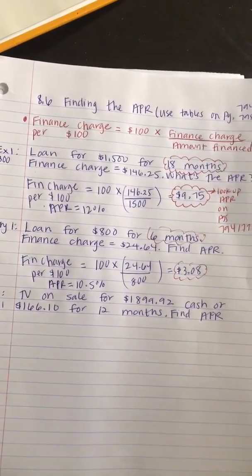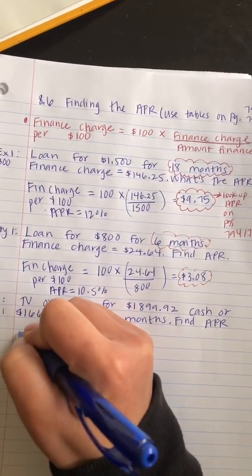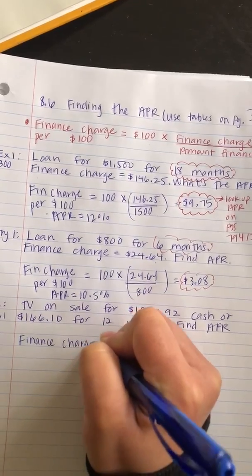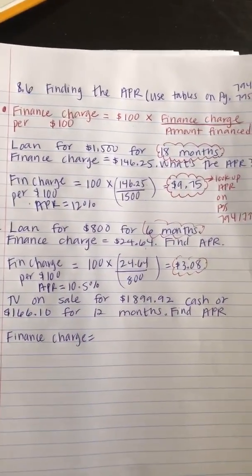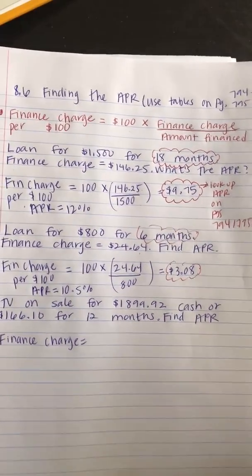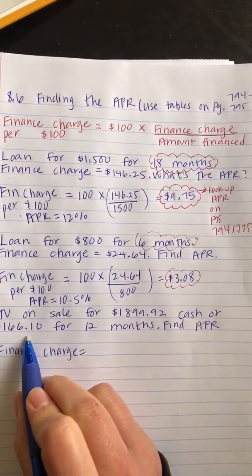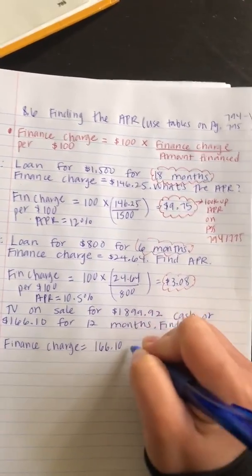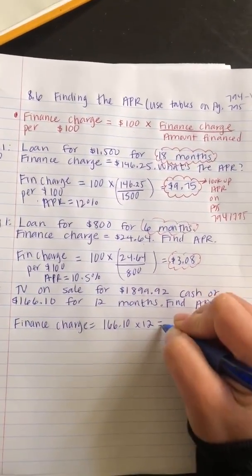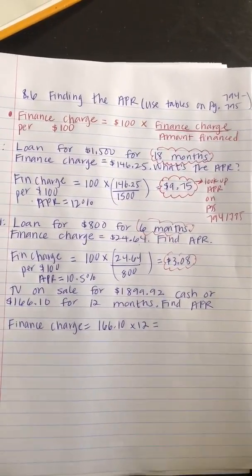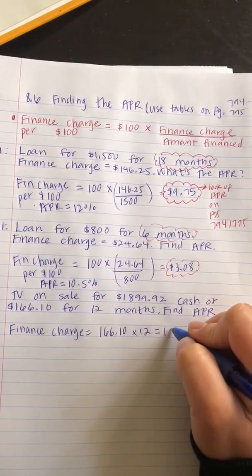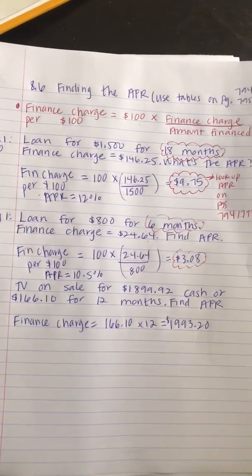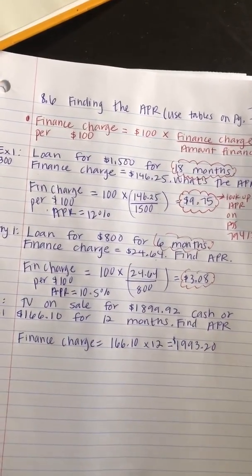So if you go back to your notes from the previous lesson, the finance charge would be what you would pay in total if you pay in payments. So it says $166.10 for 12 months. So if you choose to make payments instead of paying it all at once, you're going to end up paying $1,993.20. Or you can pay it all cash.